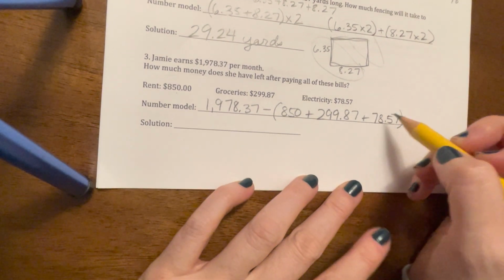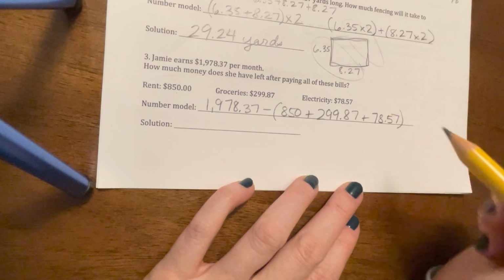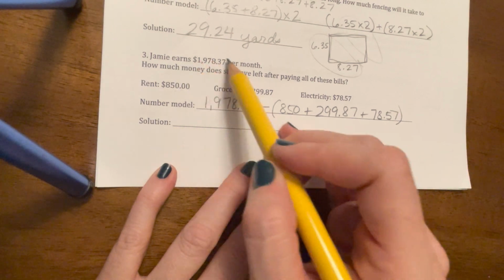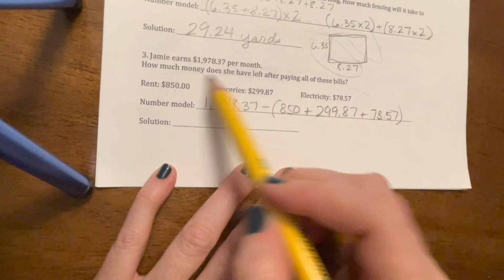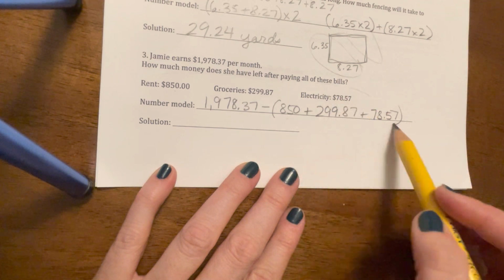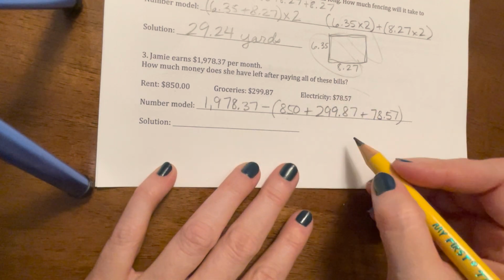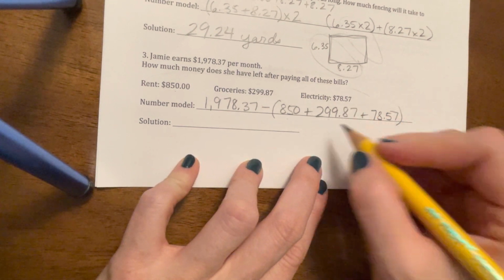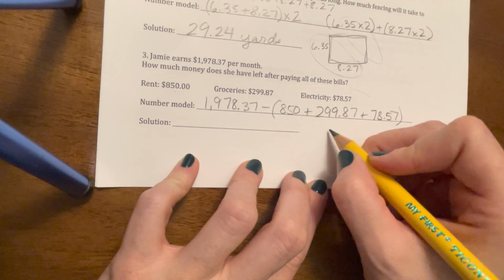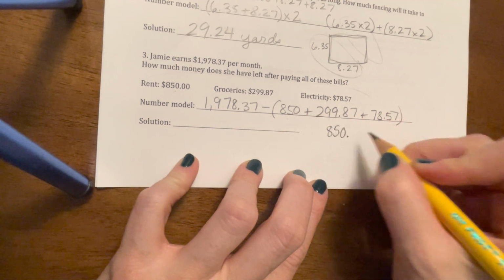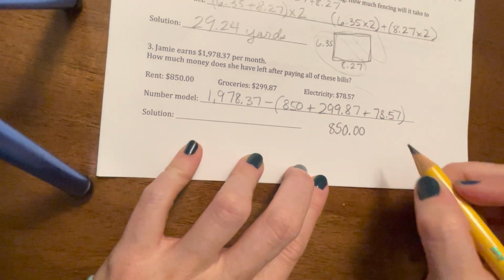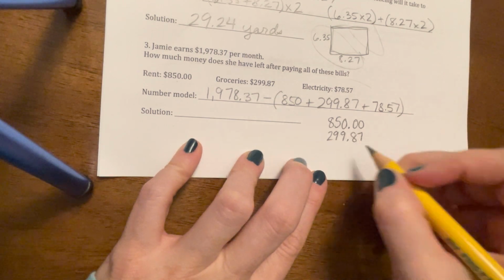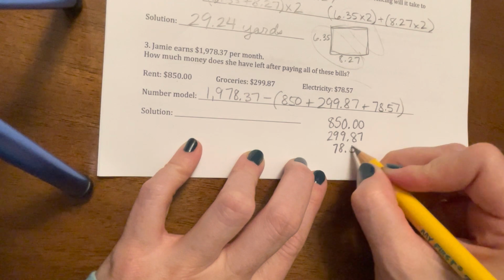So blue group, yellow group, you guys got this completed. Blue group, we were almost done and then we had to go. So we talked about how we start with what she earns for the entire month, and then we need to subtract away all of her bills. So we add up all of those bills and then do our subtraction. Remember, when we are adding and subtracting with decimals, we do need to line them up. So when we do this 850, we need to make sure that we add our decimal places and the zeros so that we can then line up the other bills to add that up.